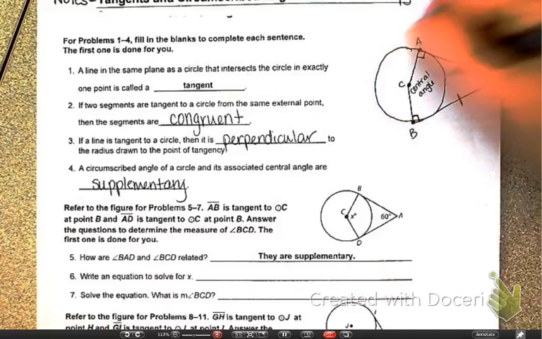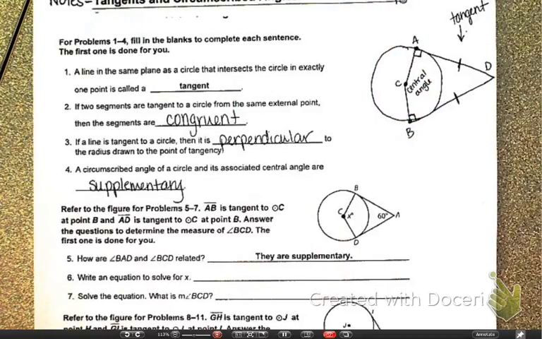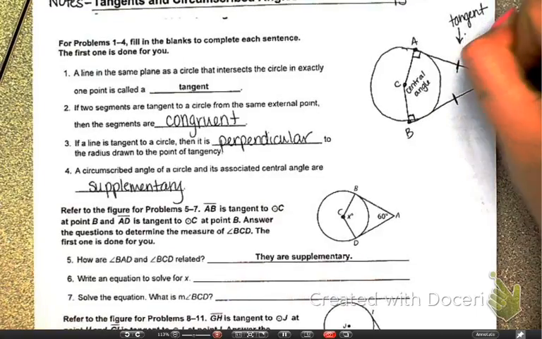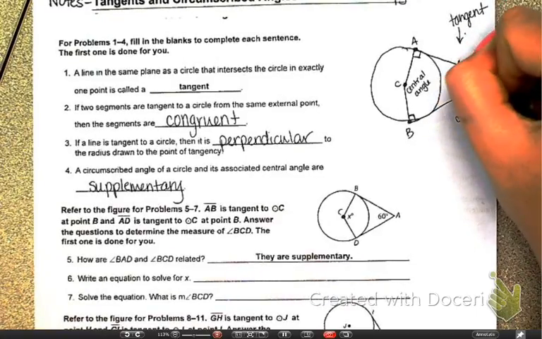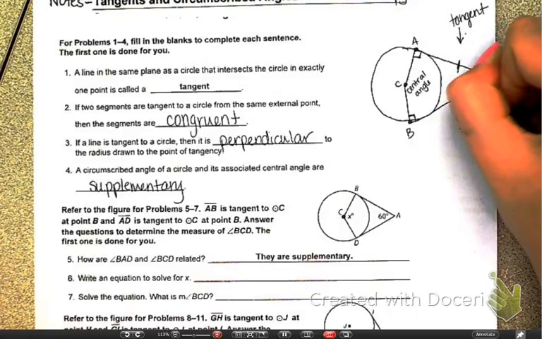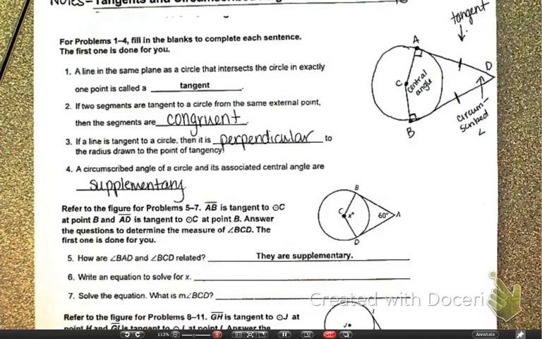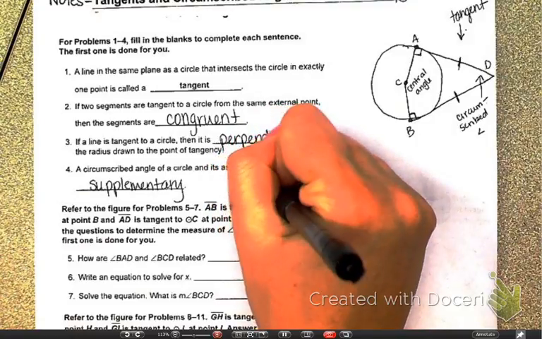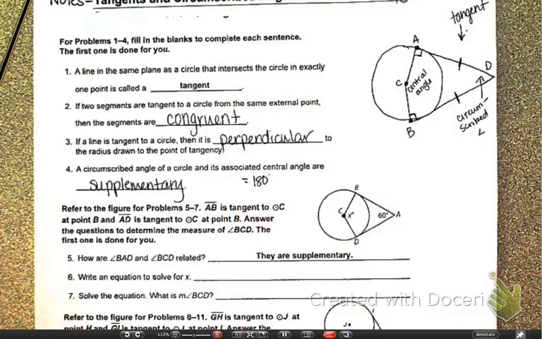We know that from prior lessons. That's the central angle. Any guesses on what my circumscribed angle will be? D. It's this angle that was formed by our two tangent lines. So this is my circumscribed angle. So the central angle and the circumscribed angle are supplementary, which means they equal what? 180. Good. Any questions on the definitions?